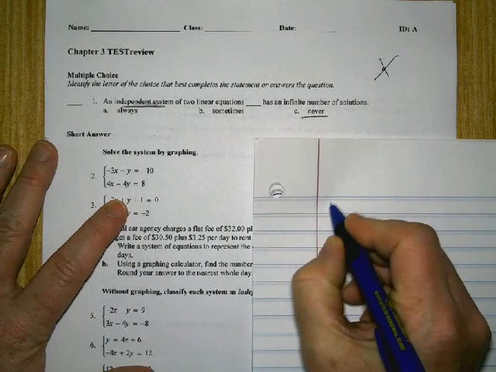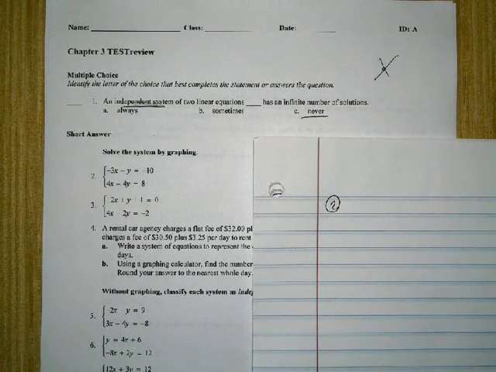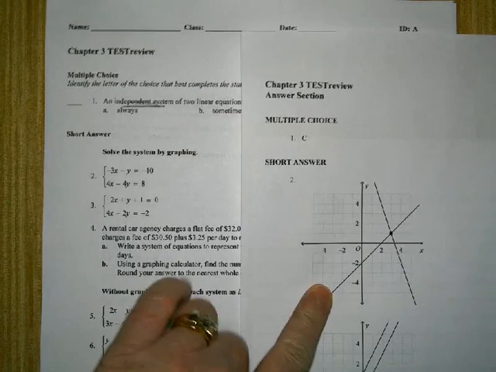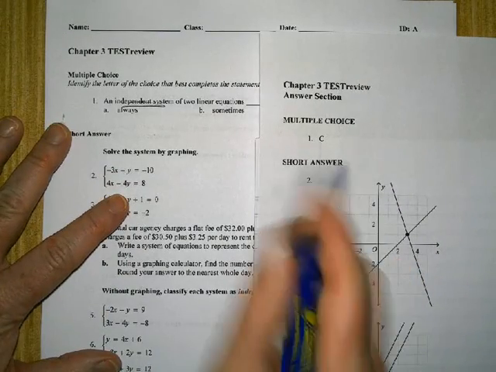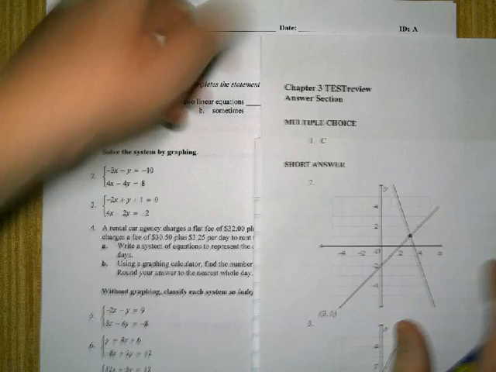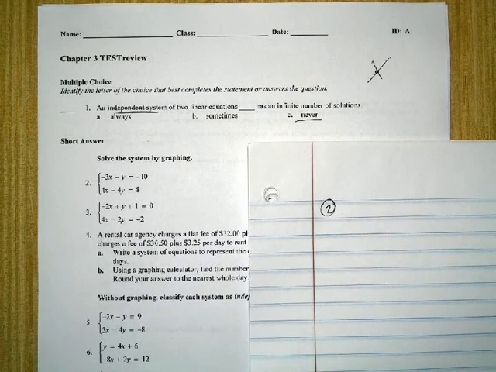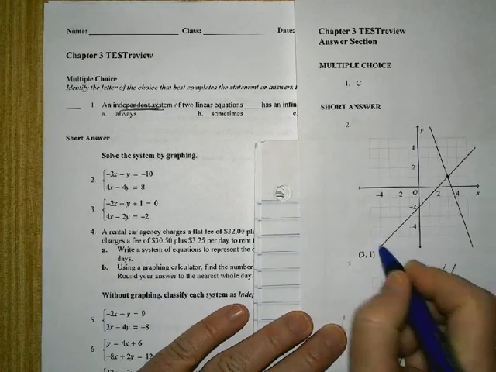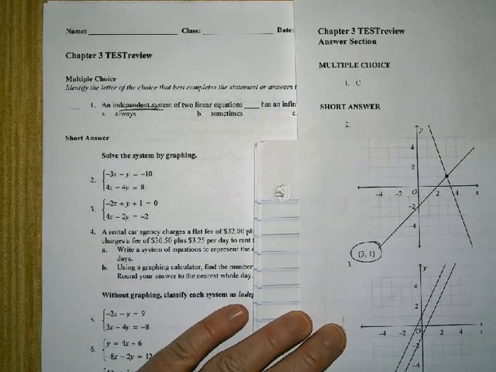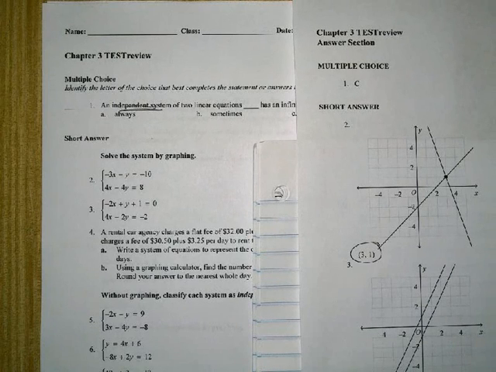Number 2 asks you to solve by graphing. So what you're going to have to do on the test tomorrow is pick out the correct graph. Here's what it's going to look like. I would make it say y equals. So I would solve for y, or I would solve by using elimination or substitution, because they're also going to give you the ordered pair. So you've got to pick the right graph and the right ordered pair.